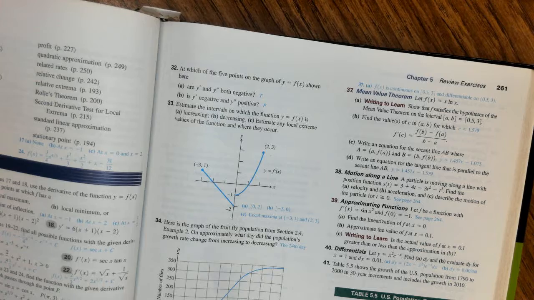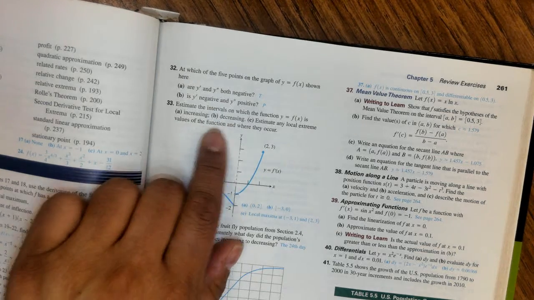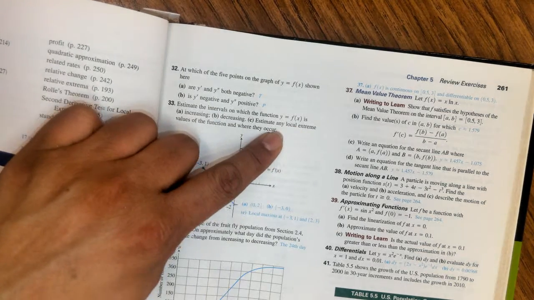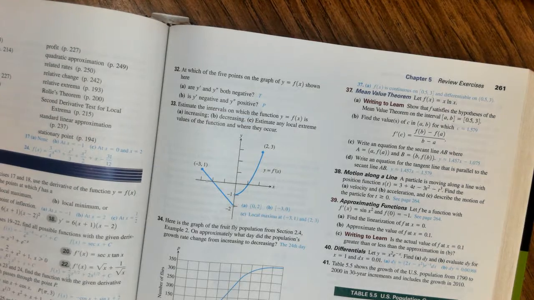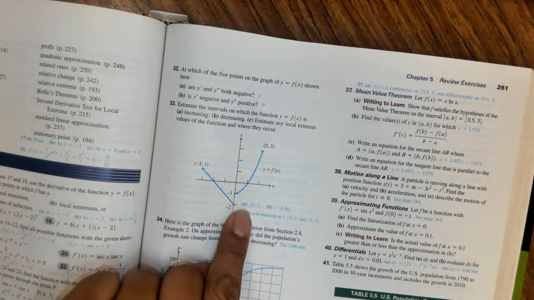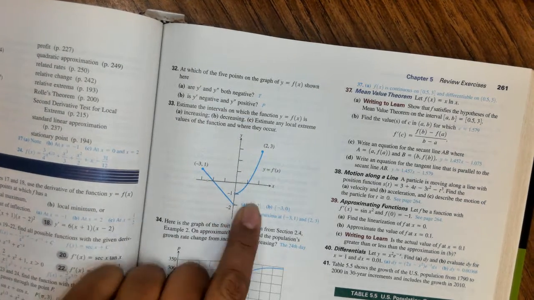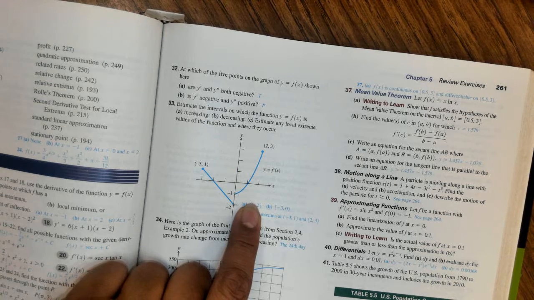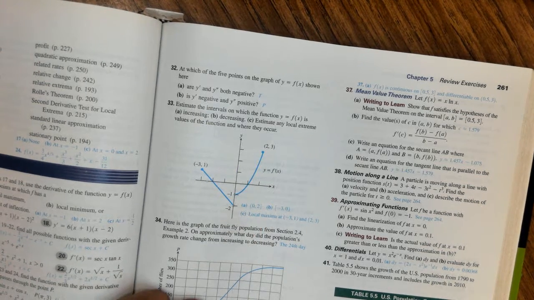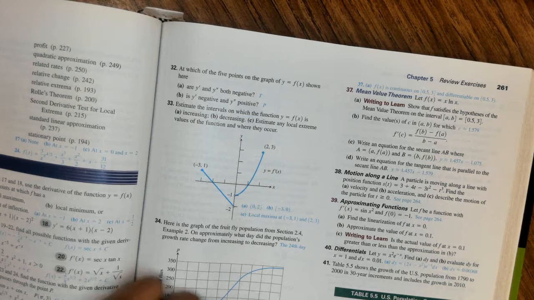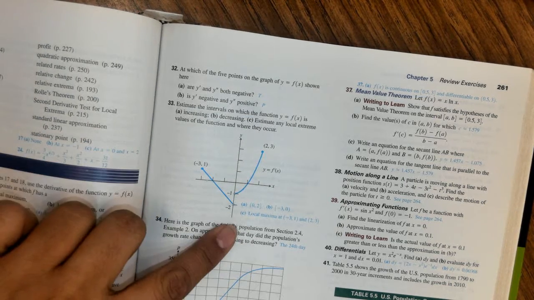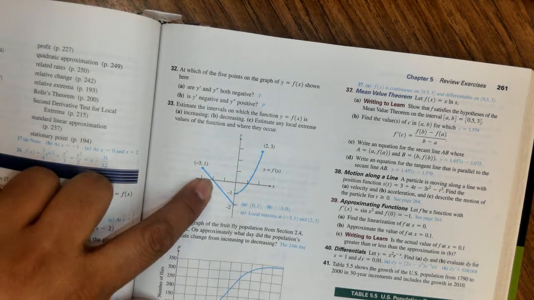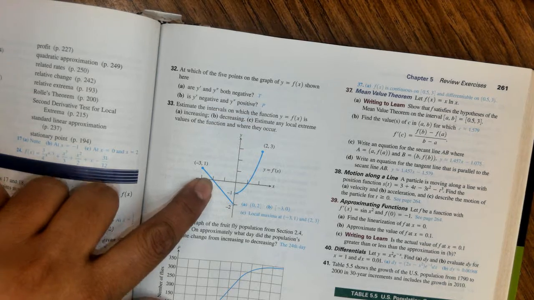So there is an extreme value, a local max at, what am I looking at? At x equals, this is the derivative. So the derivative changes signs from negative to positive at this point right here.